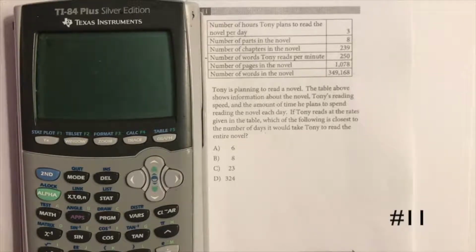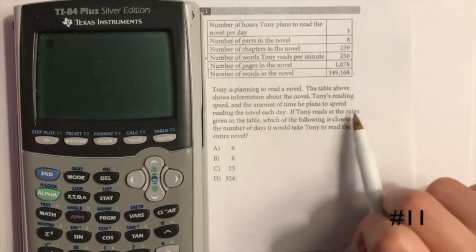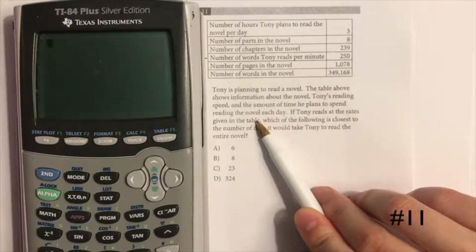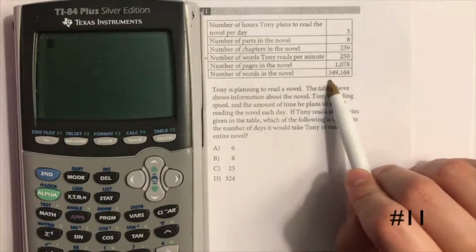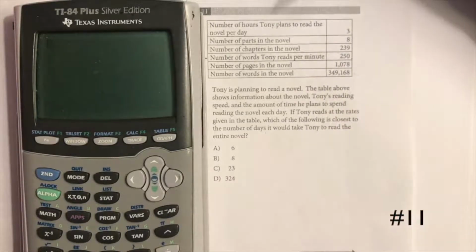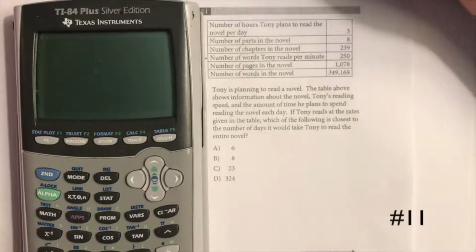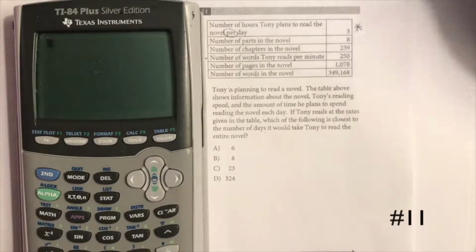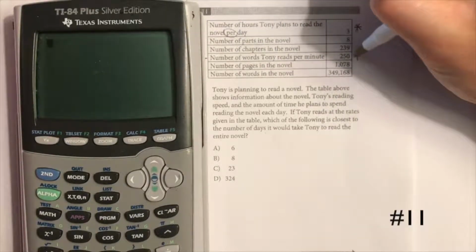So we know that Tony reads at rates given in the table, which is what the question asks. So let's go to this table and find out what the rates are. When I see the word per, that indicates a rate. So we know the number of hours Tony plans to read the novel per day, and also the number of words that Tony reads per minute.